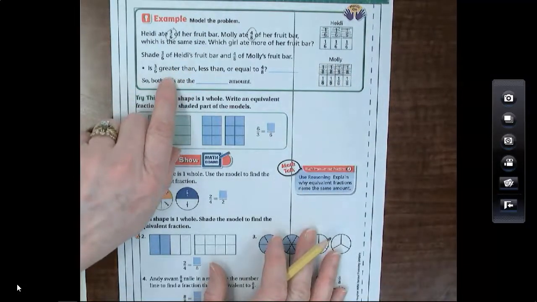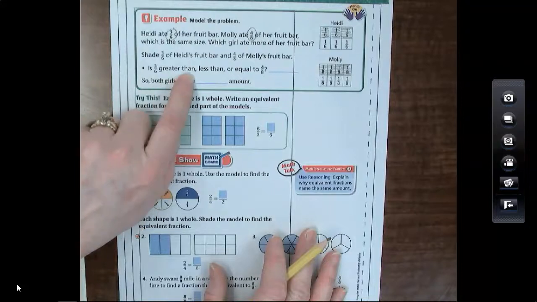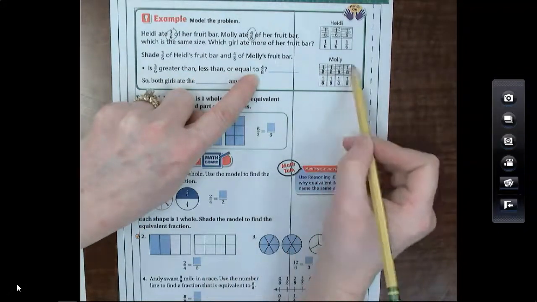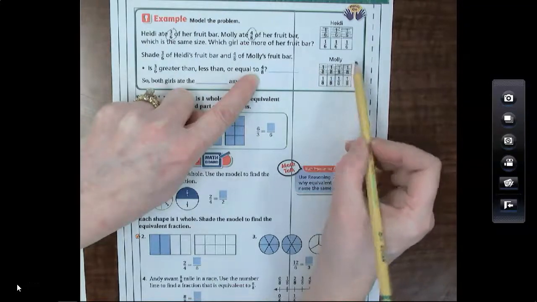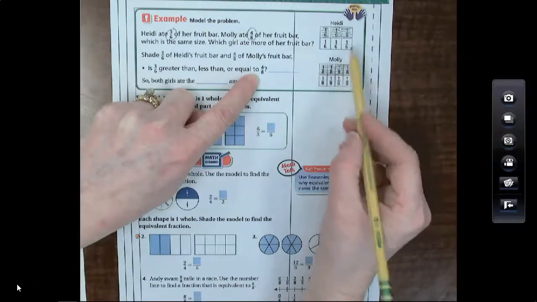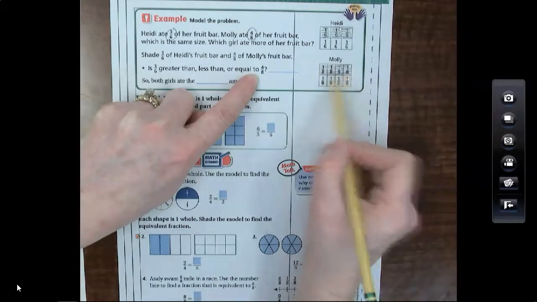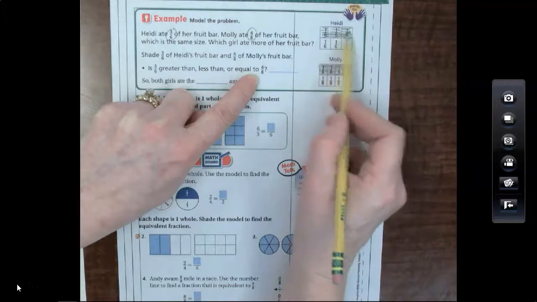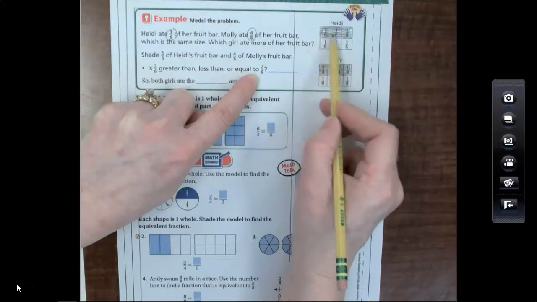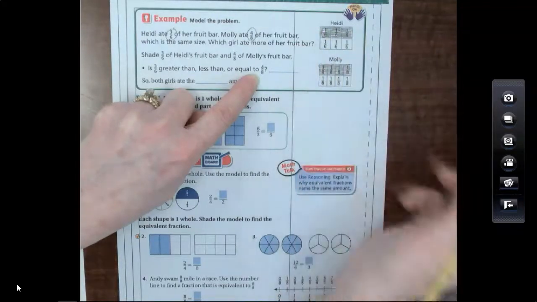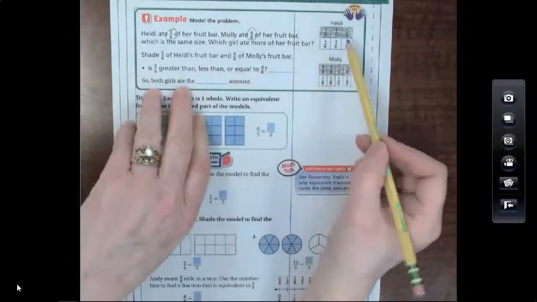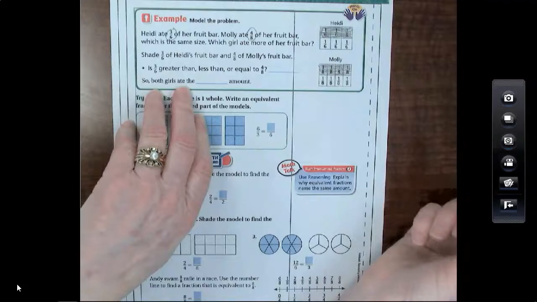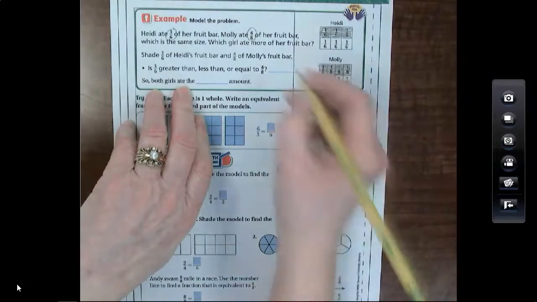Okay, is 3/8 greater than, less than, or equal to 4/8? Well, look here. The fruit bar is the exact same size. We could pick this one up, set it on that one. They're exact same size. And if you look at how much is shaded in, look carefully, boys and girls. Look at the size of the fruit bar and look how much is shaded in. It's 3/6, this would be 3/6, and this is 4/8. Are they greater than, less than, or equal to? They are equal.